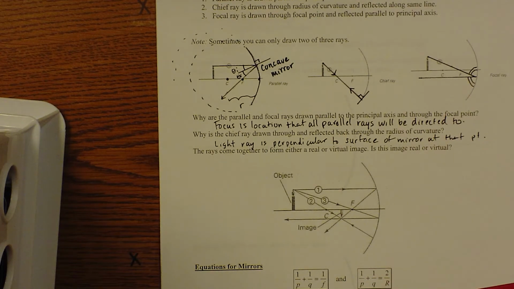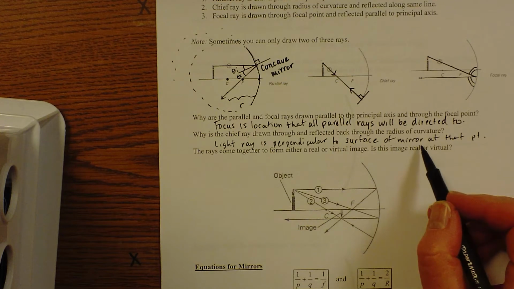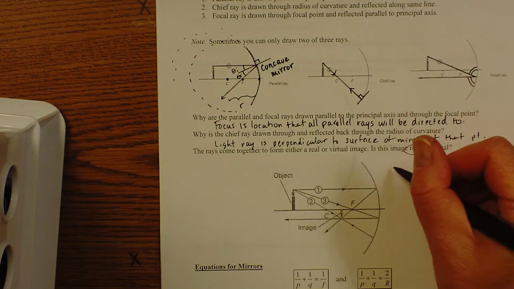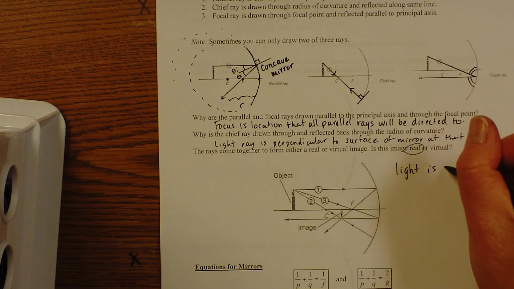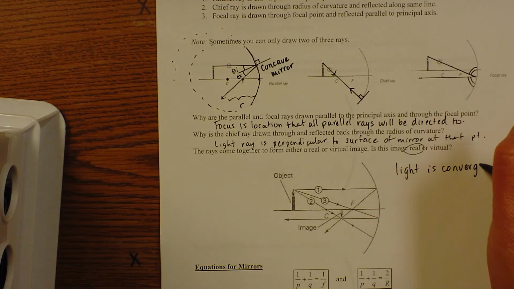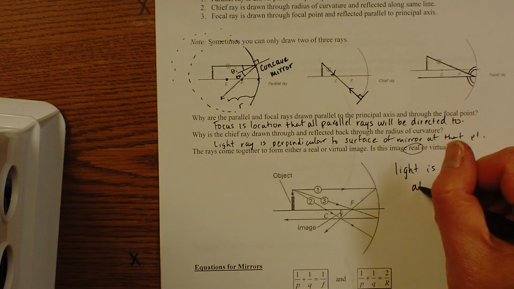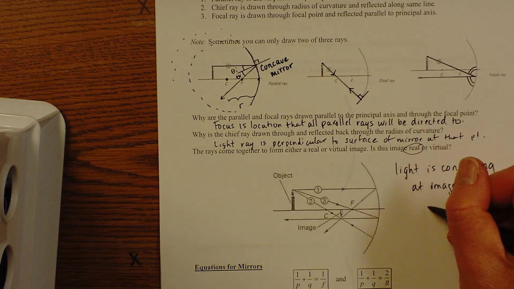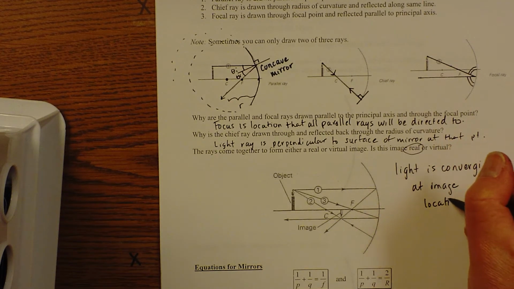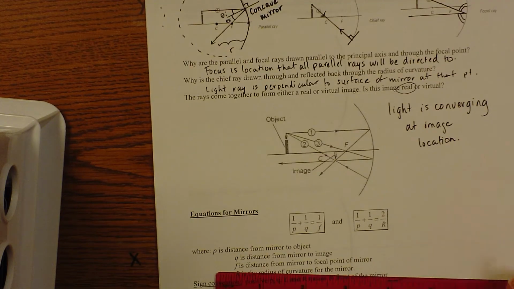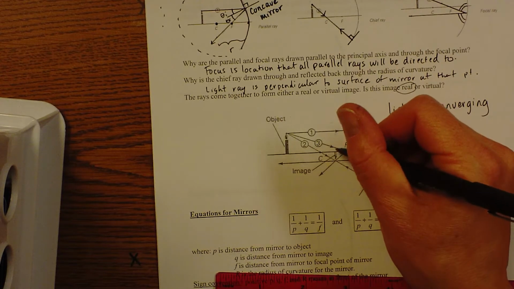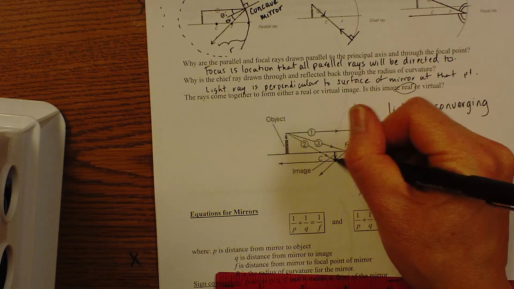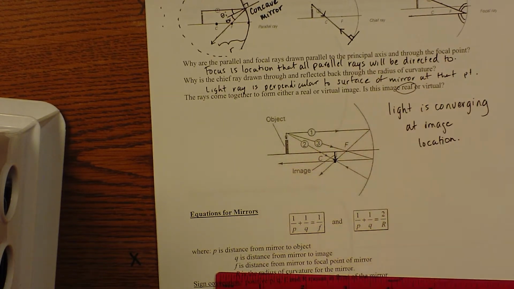The rays come together to form either a real or a virtual image. Is this image real or virtual? This image is real because light is converging at the location of the image. So in this diagram, we can see what happens when we draw our three representative light rays, and our image will end up at the intersection of those three.